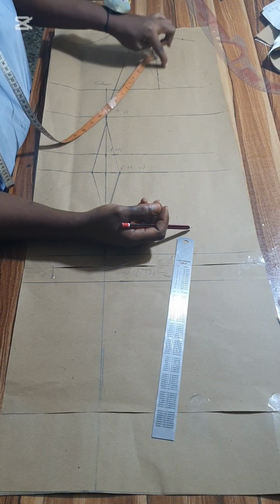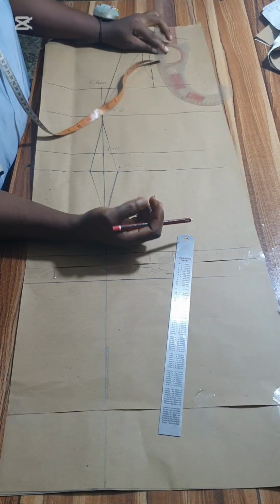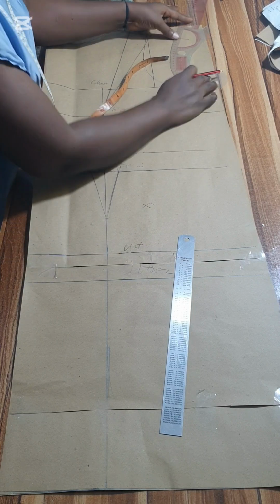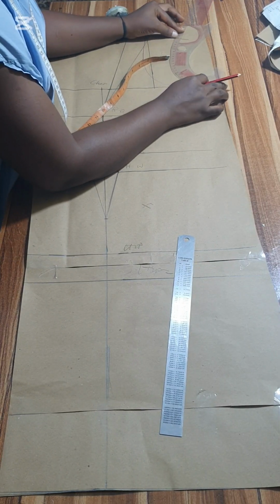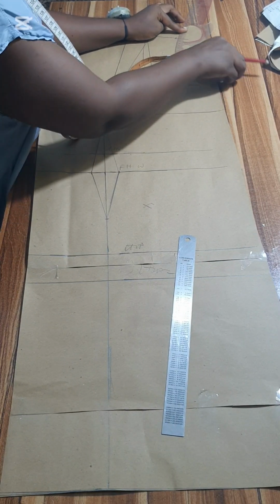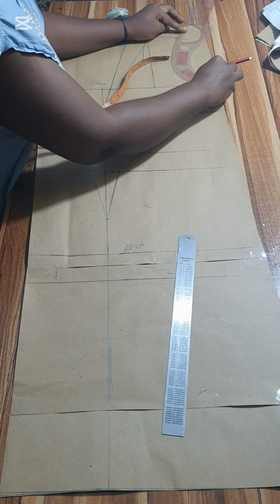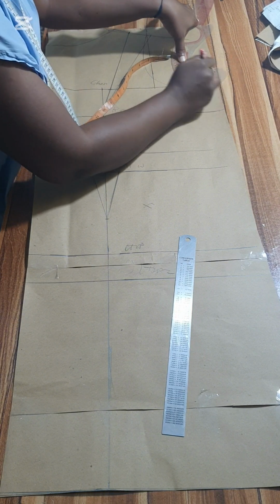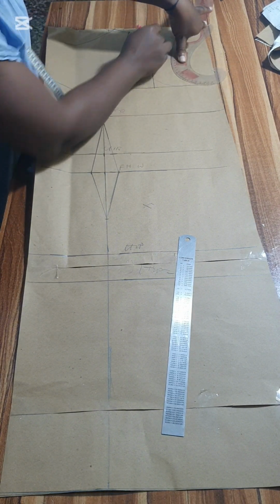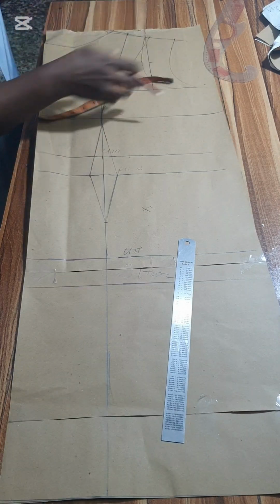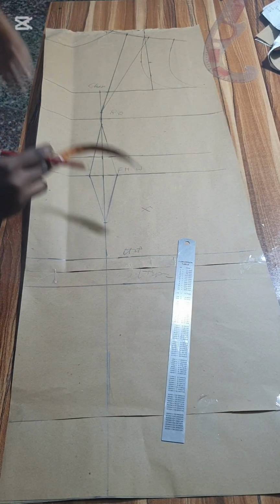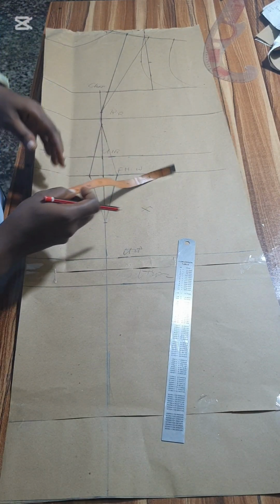So from this place now, I will retrace back my armhole to my chest line. I will retrace back my armhole to my chest line. So this is my new armhole now. By the time I'm done sewing, I can take out everything. So I'll go ahead and repeat all my measurements.